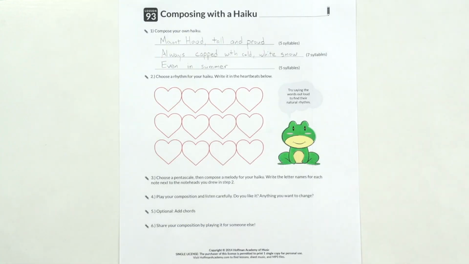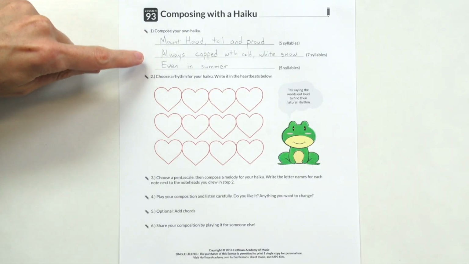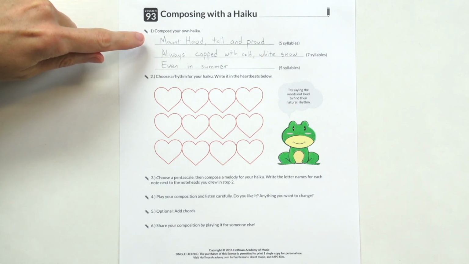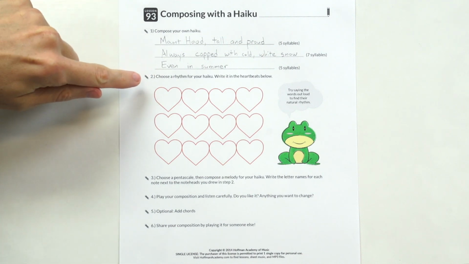It's often useful to use the heartbeats to figure out a rhythm. So let's come over to the worksheet and take a look. Here's the activity page for lesson 93. You can see I've already completed my step 1, and you should have by now also written your haiku. Now we're ready to focus on step 2.